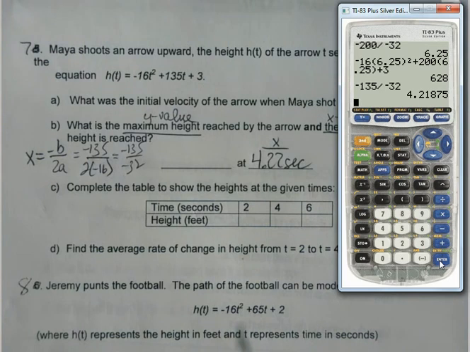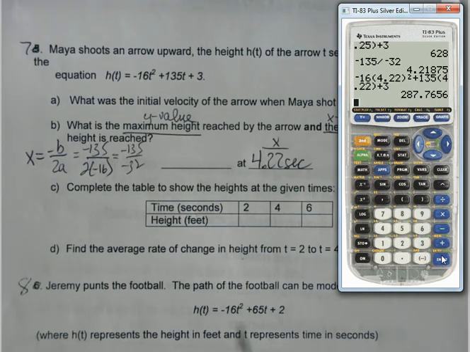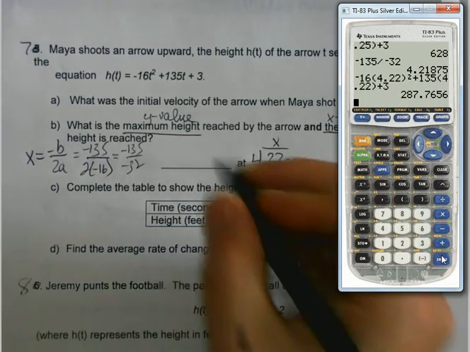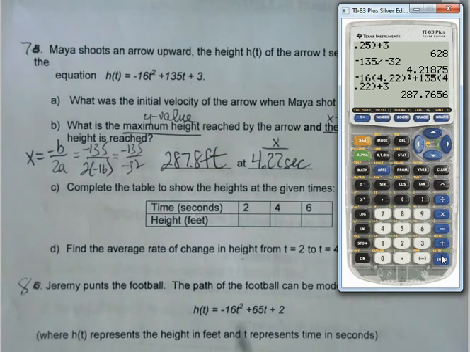And again, remember, don't make this complicated on the y part. All I gotta do, there's my equation, just plug the x value back in. And that can be done with any old calculator. Don't be fancy. So it looks like about 287.8 feet was when this arrow reached its maximum height.